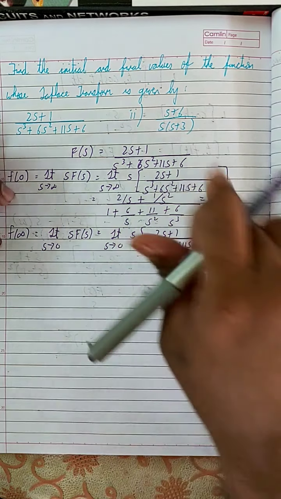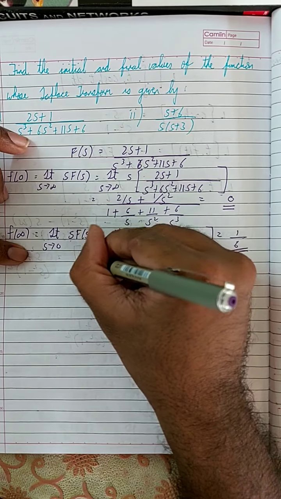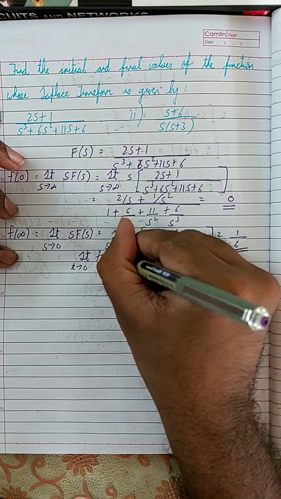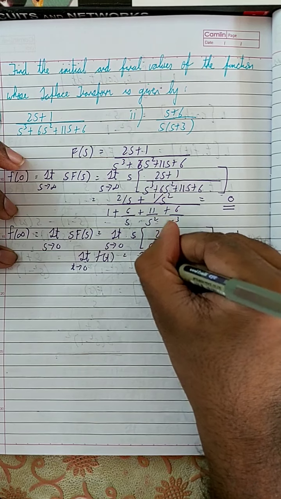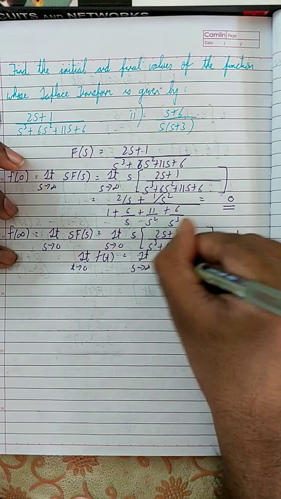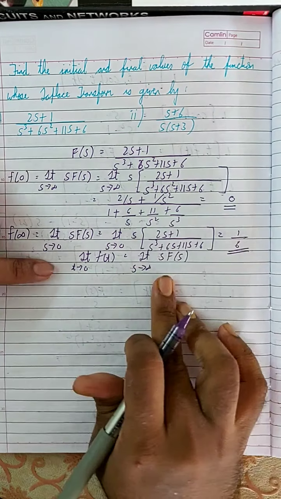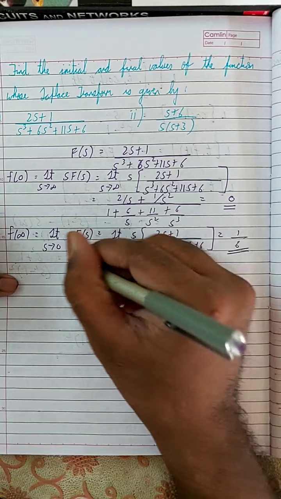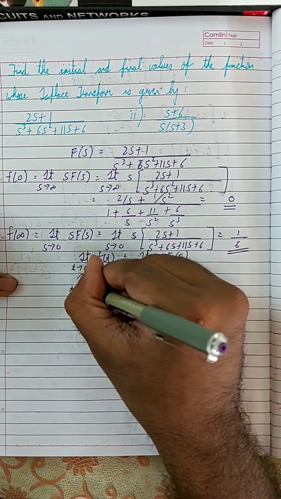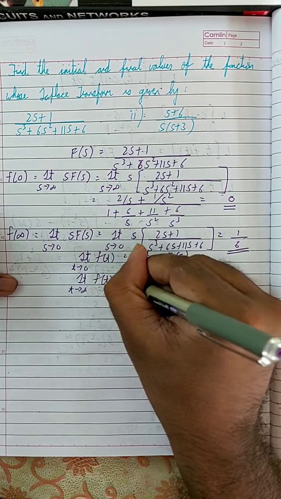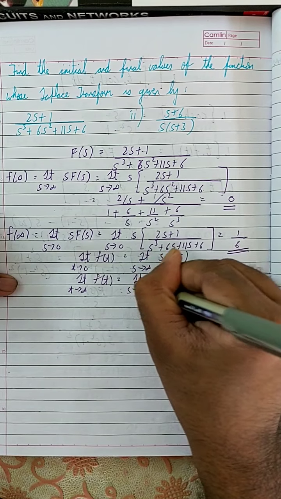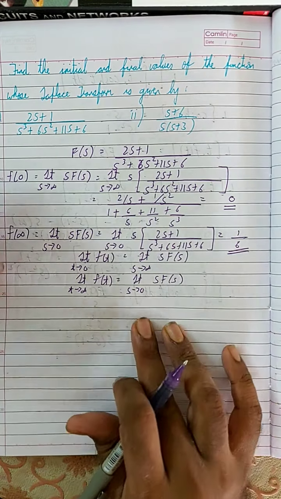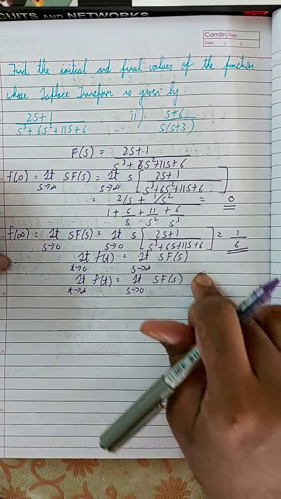Here also again I forgot to mention the equation. You should always mention the equation. Limit as t tends to 0 of f of t is equal to limit as s tends to infinity of s into f of s. And limit as t tends to infinity of f of t is equal to limit as s tends to 0 of s into f of s. Always mention the equation. Don't ever forget to mention the equation.